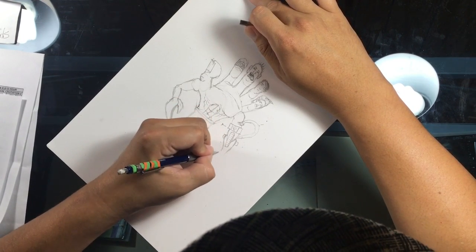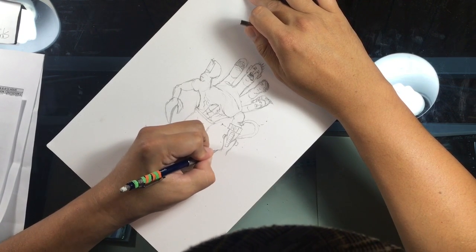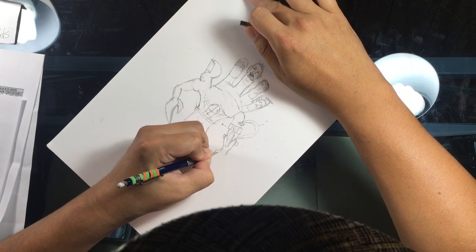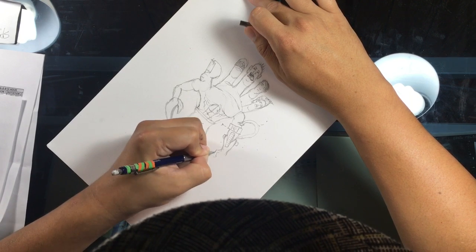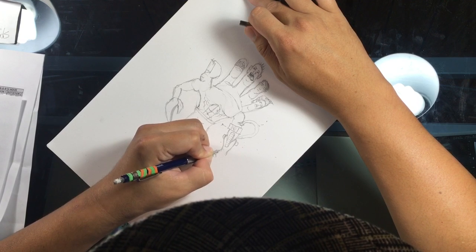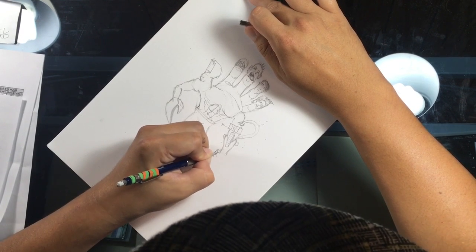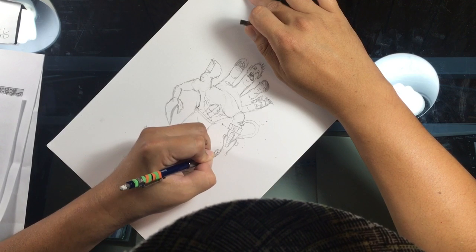And this is by no means finished. Remember that. So we're going to give him some fingers, except for they're going to be kind of jagged. Just remember, this is a robot, so don't hesitate to make it look kind of blocky and weird.